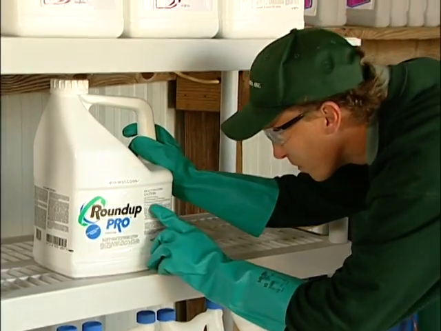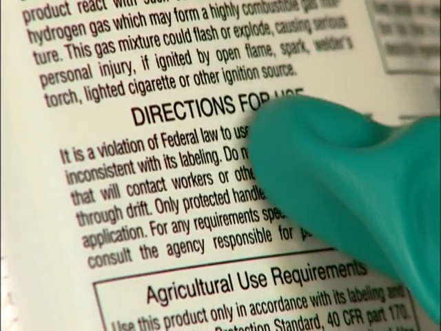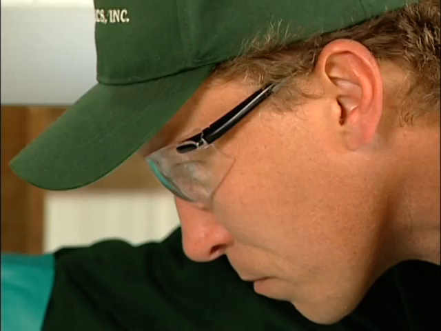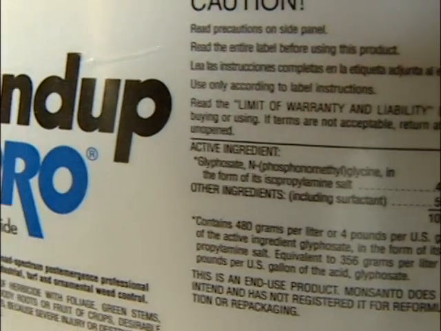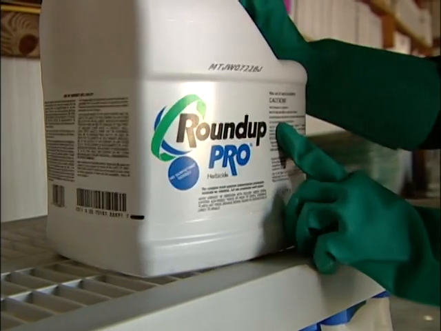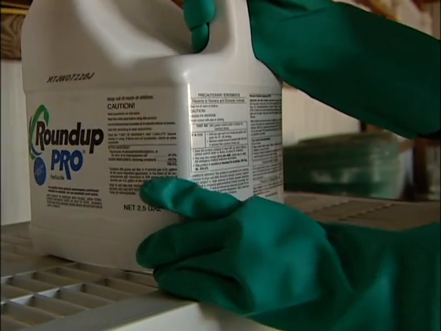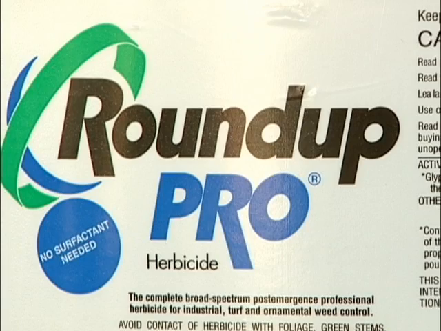Pesticide labels provide important information on how to handle, mix, and apply pesticides safely. All labels contain this basic information. The brand name is the name the company has given its product. An example of a brand name is Roundup Pro. The brand name typically is the largest word on the label.